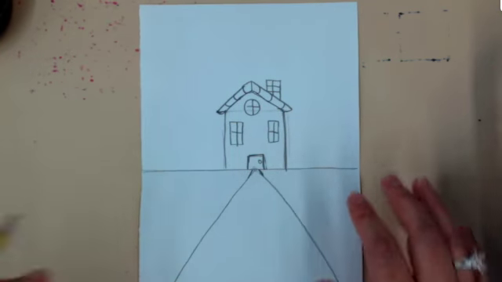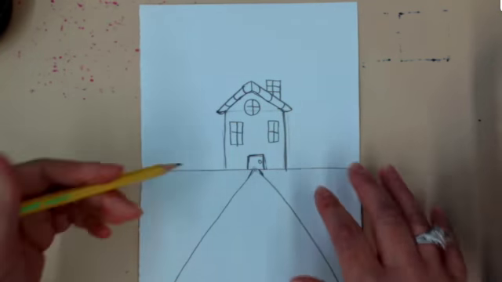So now what I'm going to do is I'm going to add some trees. And I'm going to just do the trunk of the tree because I'm going to end up adding the branches a little bit later. So I'm going to start with the trunk of the tree, and I'm going to kind of start with a little curve line going up and then make a point kind of like that and then go down. And notice it's not huge.